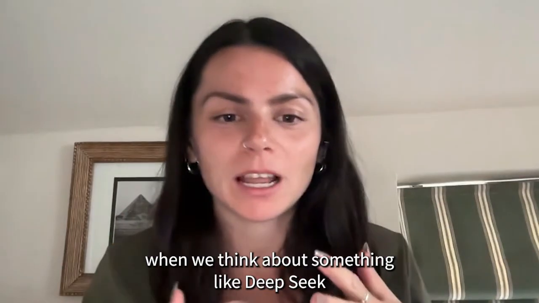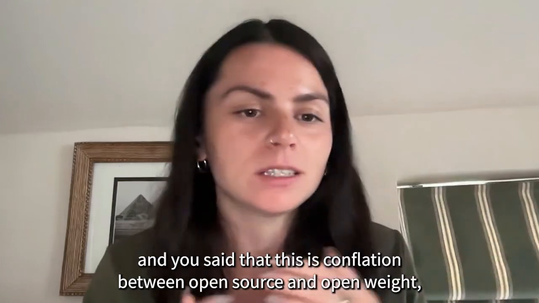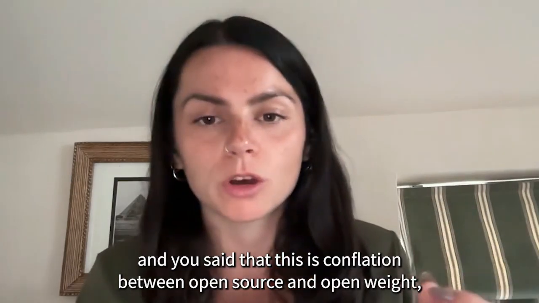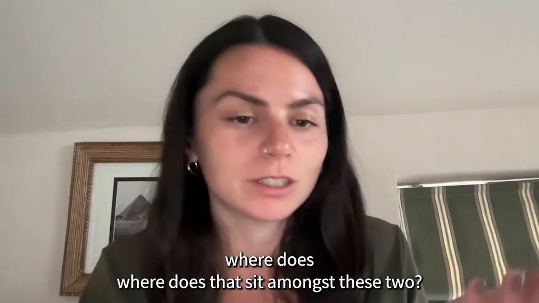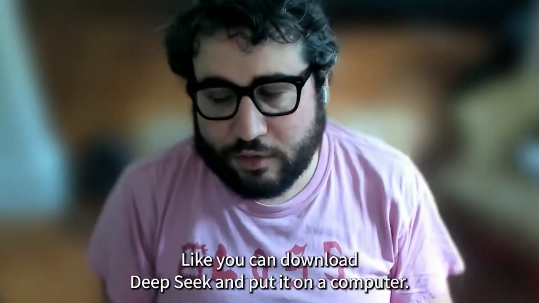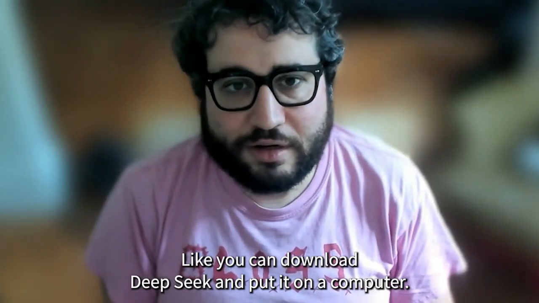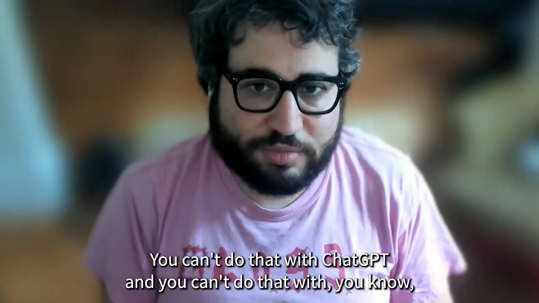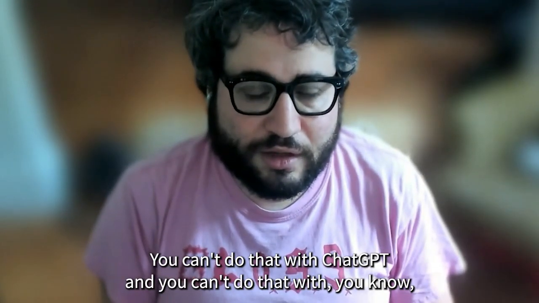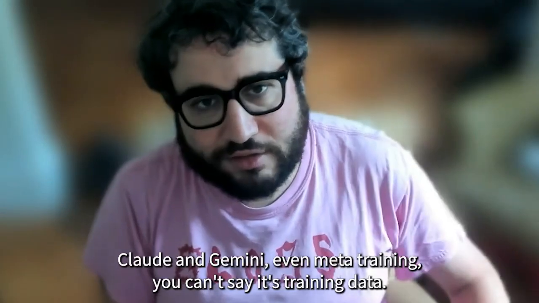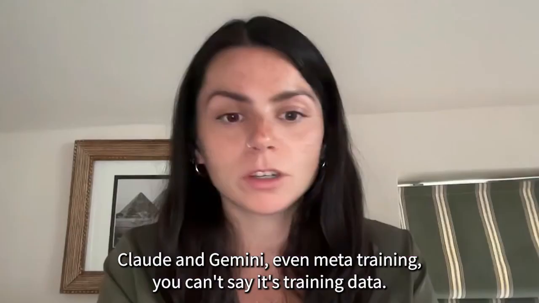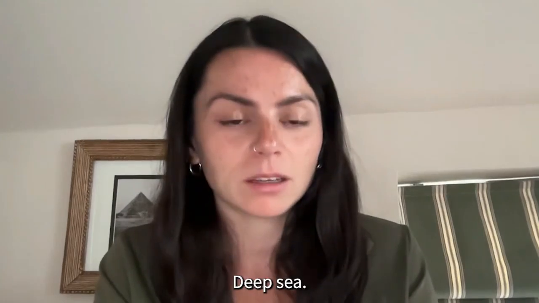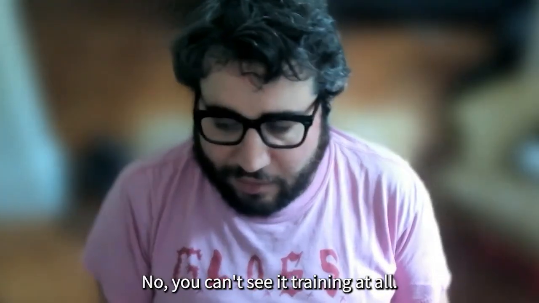When we think about something like DeepSeek, and you said that there's this conflation between open source and open weight, where does that sit amongst these two? You can download DeepSeek and put it on a computer. You can't do that with ChatGPT, and you can't do that with Claude and Gemini. Even Meta's training, you can't see its training data, though. DeepSeek, no, you can't see its training data at all.